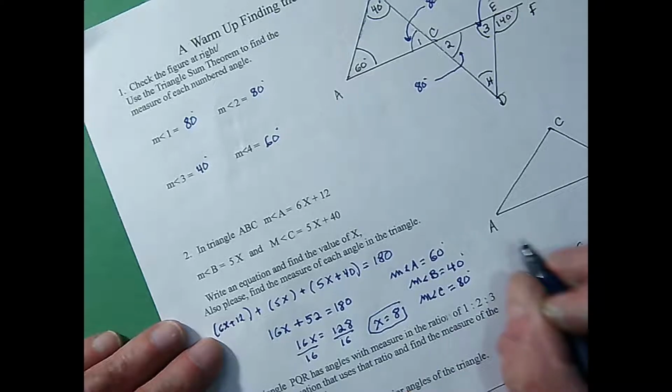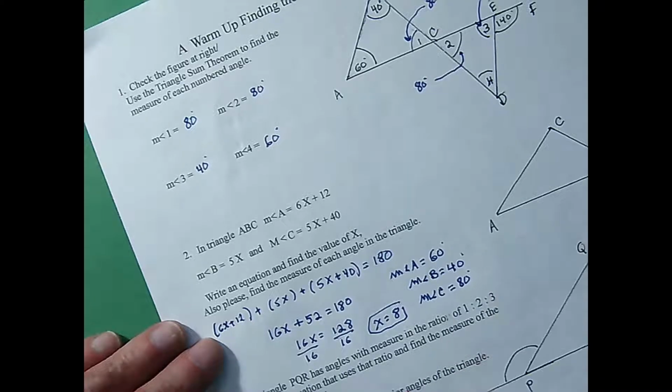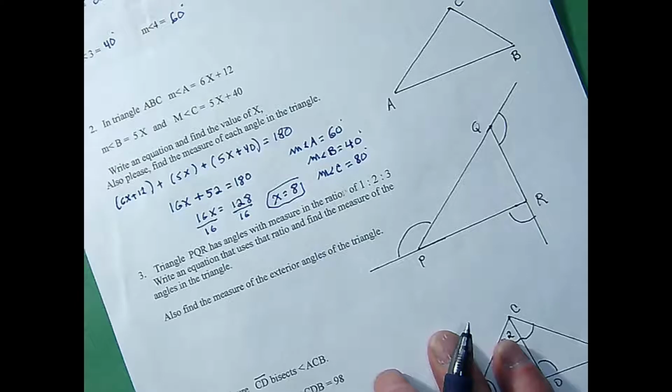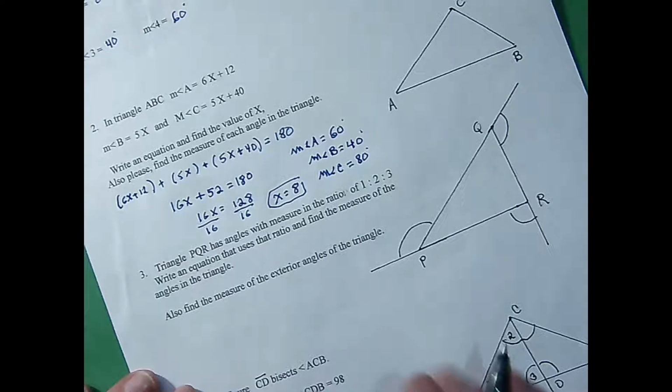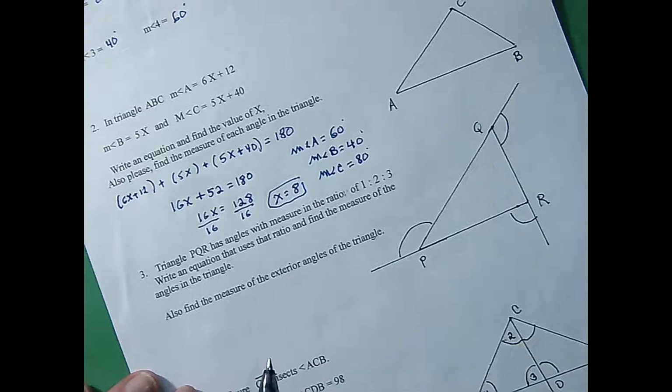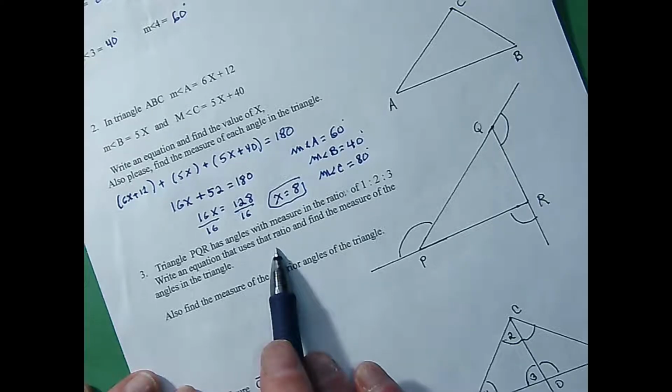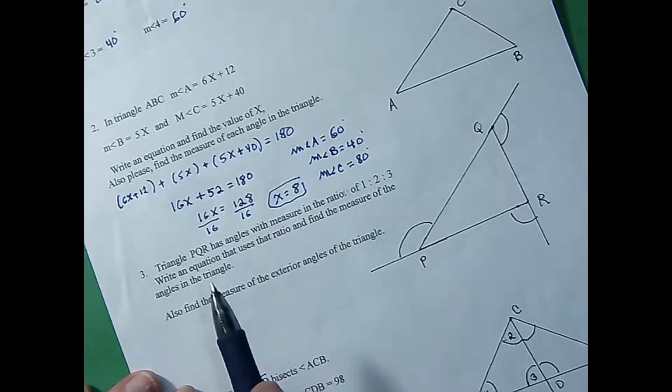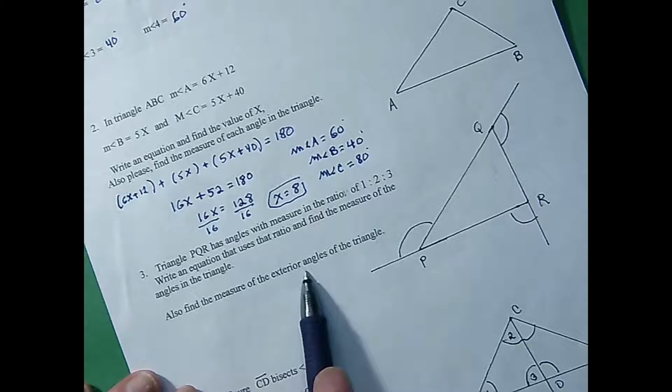And you might be already thinking, well, the angles of this triangle add up to 180, and that's a pretty good thing that they do. That's got to happen every time, huh? But let's look at this next figure, please. Triangle PQR has angles with measures in the ratio of 1 to 2 to 3. Write an equation that uses that ratio and find the measure of the angles in the triangle. Also find the measures of the exterior angles of that triangle.